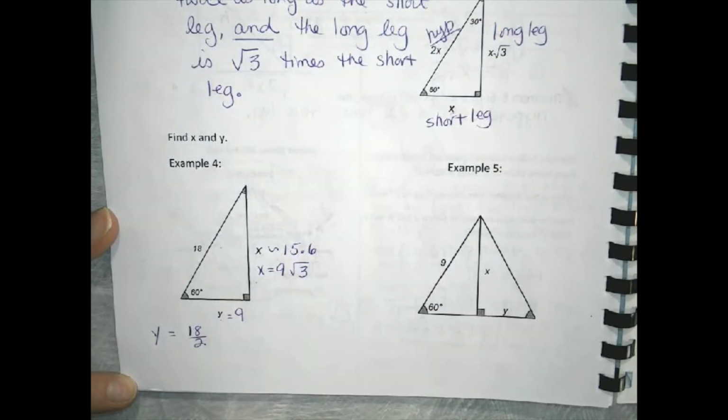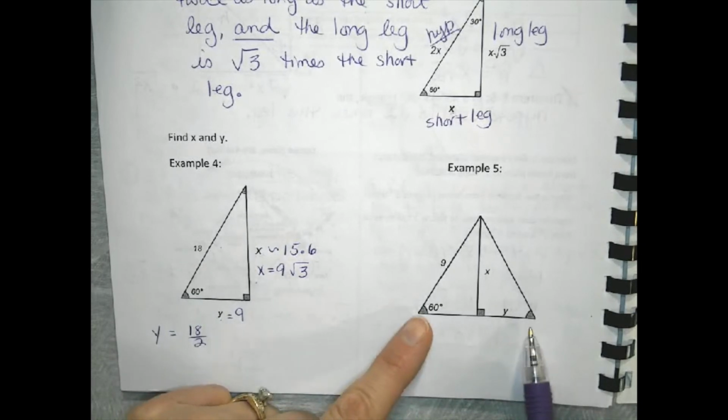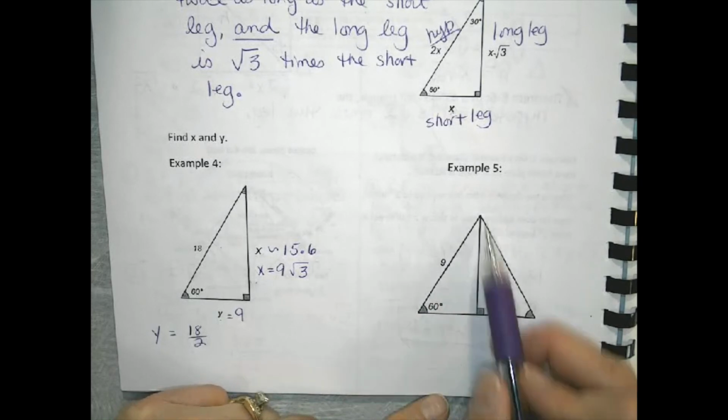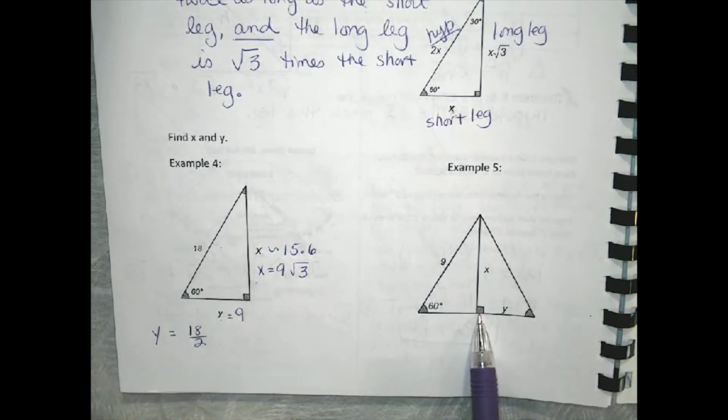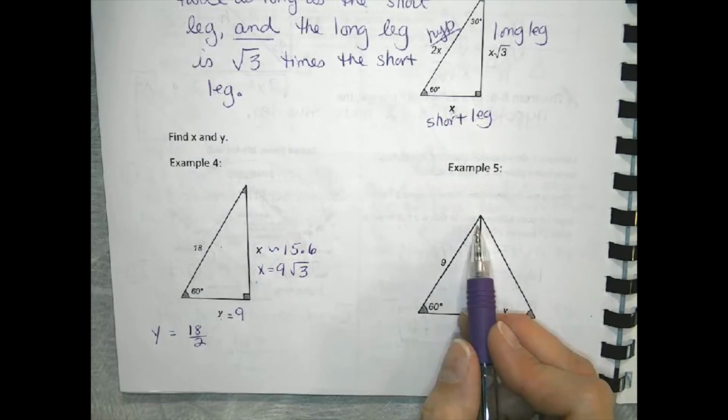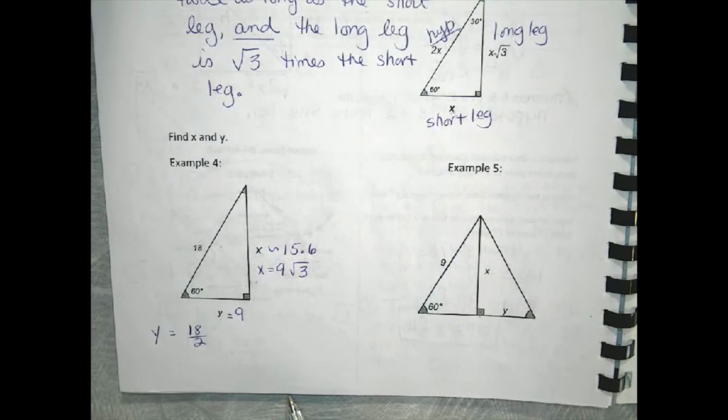In example 5, I am given an equilateral triangle, 60, 60, and 60 degrees, and an altitude has been dropped, which creates a 90-degree angle at the center of the base of the triangle, which tells me that I now have a 60-degree angle, a 90-degree angle, and a 30-degree angle. So therefore, I can apply all the things I know about 30, 60, 90 right triangles.